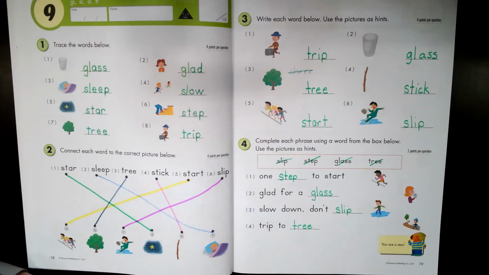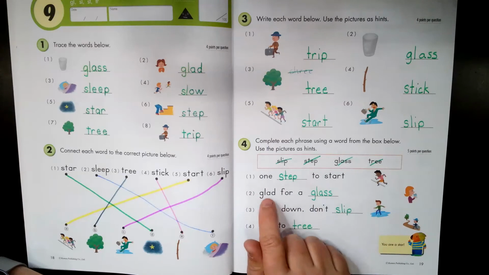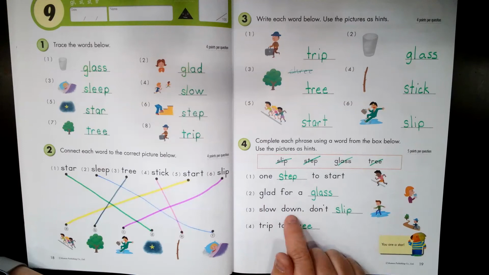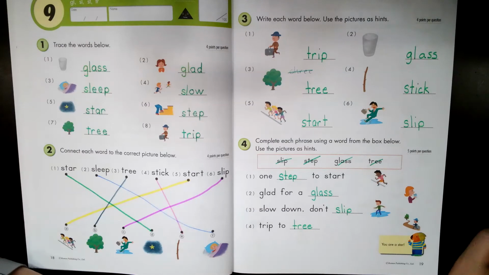The last thing we have to do before we're done is read the sentences. 1 step to start. Glad for a glass. Slow down, don't slip. Trip to tree. Remember, these are only phrases. They're not whole sentences. They are just ideas.